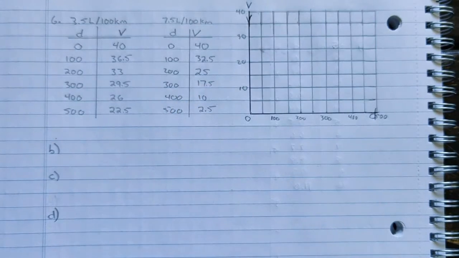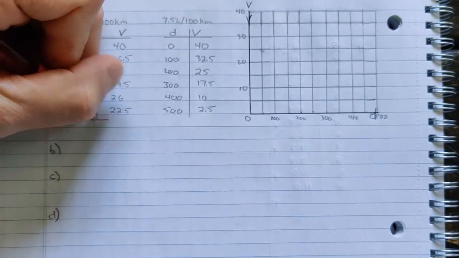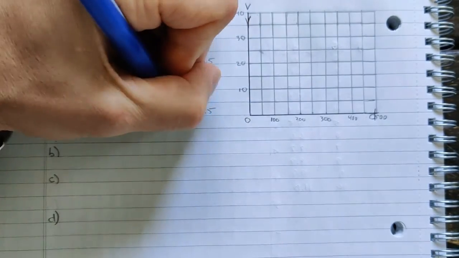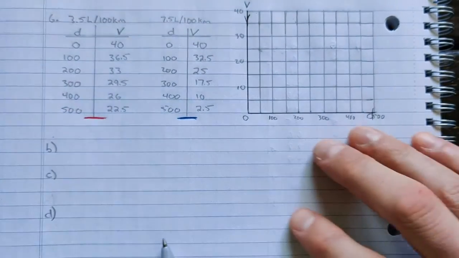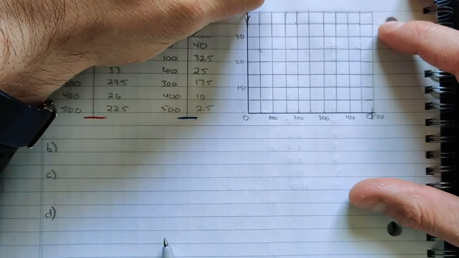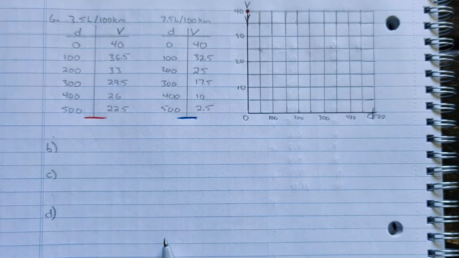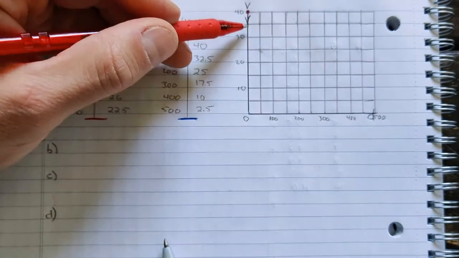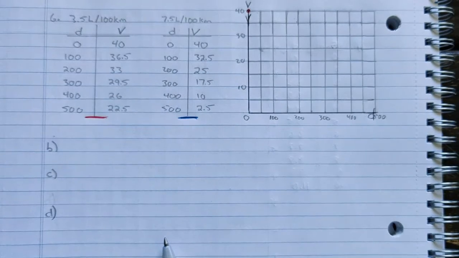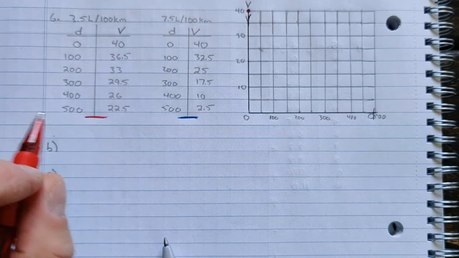So now if we go to plot these on the graph, I'm going to do this first one here in red and the second one in blue. So I'll plot my points. 0 and 40 is my starting point. Now I'm not going to be perfect with my graphs because with the decimals, it might not be as easy, and these in-between values are not right on the grid lines, unfortunately. However, we'll do our best to graph these to the best of our ability.